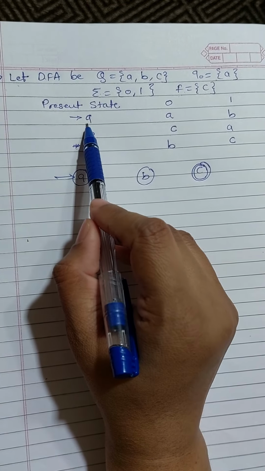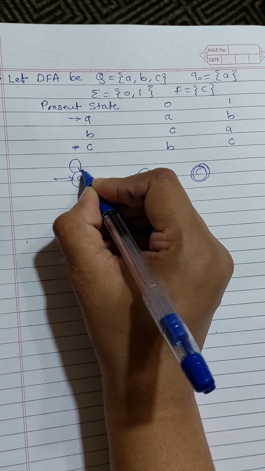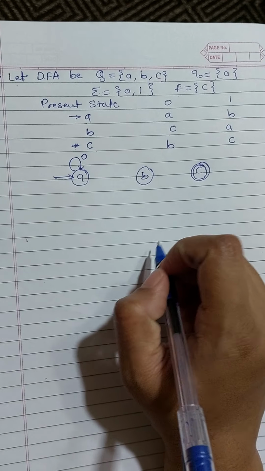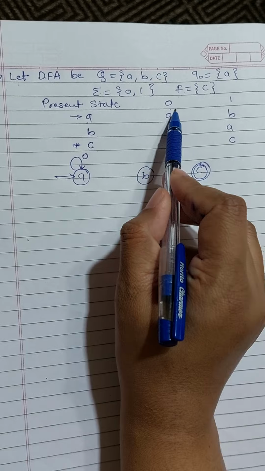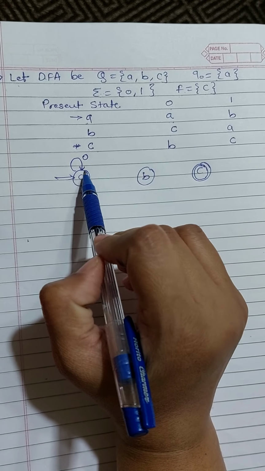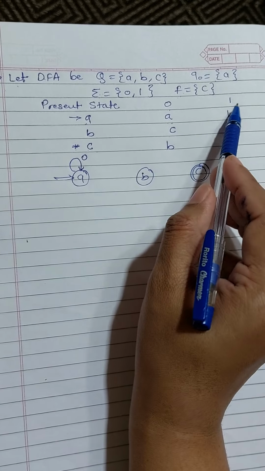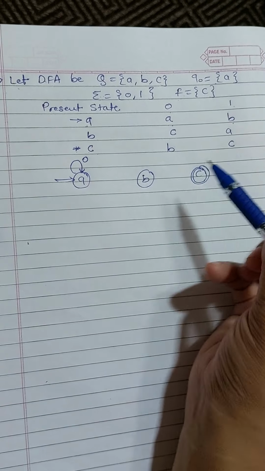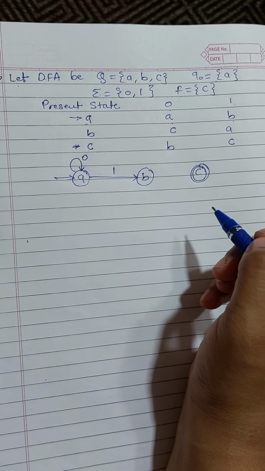Now if you observe for A, on input 0 it is going to the same state, that is A. That means we have to represent a loop over here. For A on input 0 it is going to the same state, A. So there is a loop for the state, so we have represented it like this. Now state A on input 1 is going to state B. So this will be your next transition.